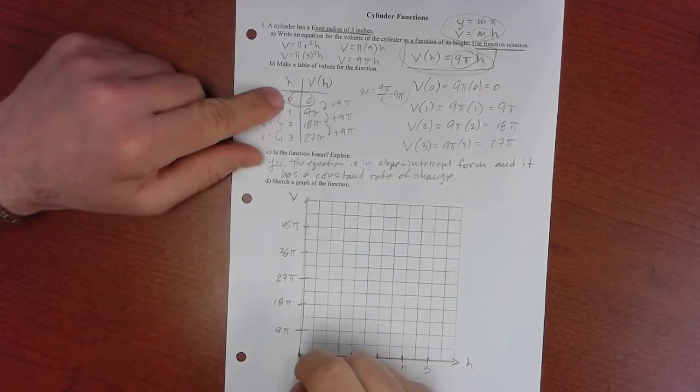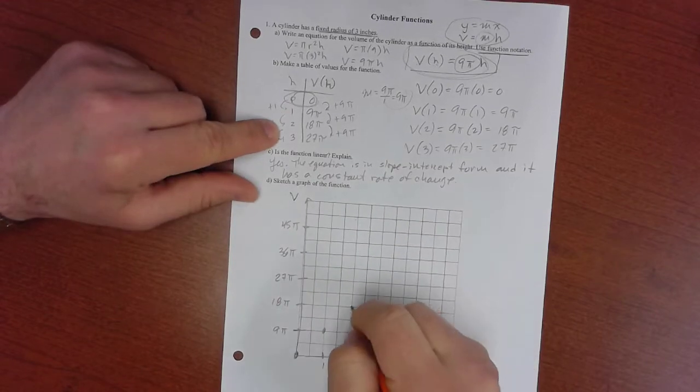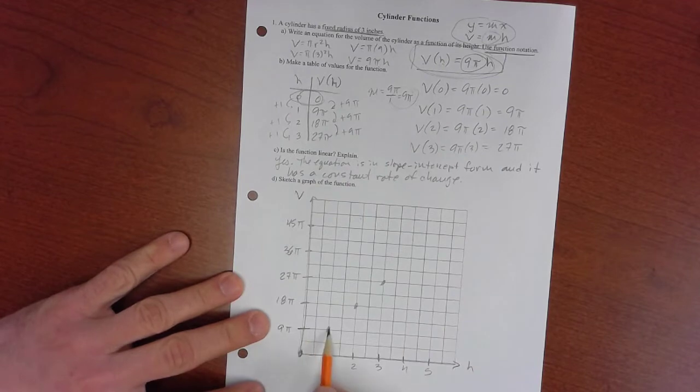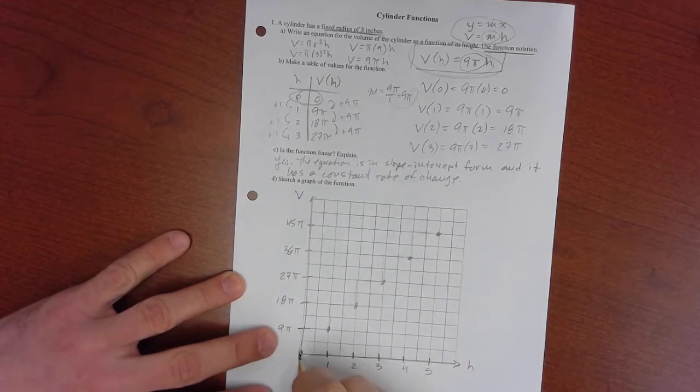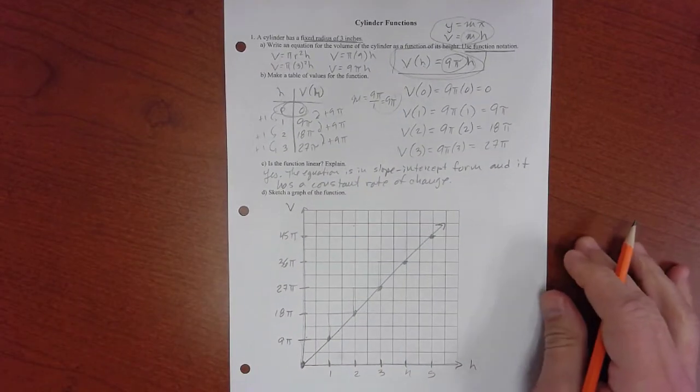So when h is 0, v is 0. When h is 1, v is 9 pi. When h is 2, v is 18 pi. All I'm doing is going up 9 pi, right 1. Up 9 pi, right 1. Up 9 pi, right 1. And we can continue this pattern. And there's the graph of this function.